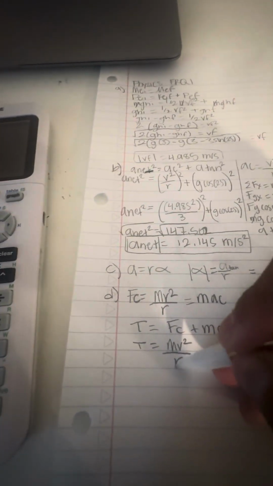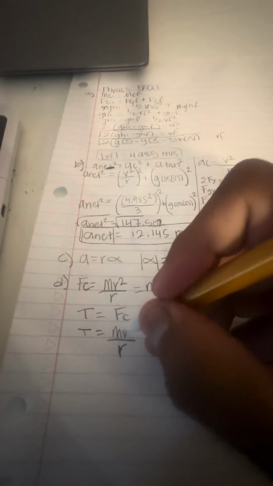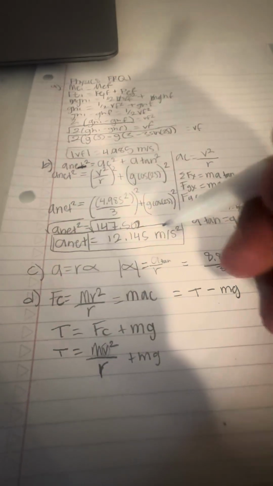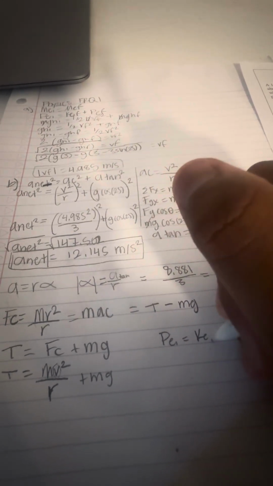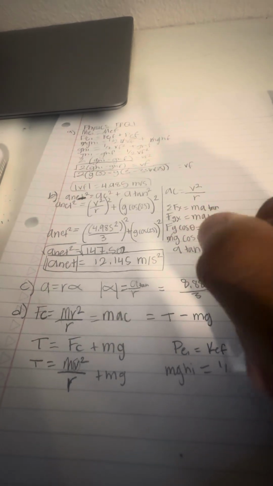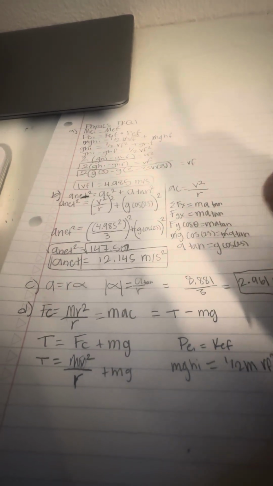And we know what r is already, which is 3, because it's given to us in the problem. And the only thing we don't know is v at the lowest point. So we go ahead and look for v at the lowest point by setting up conservation of energy. So PEi is equal to KEf. Now PEi breaks down to mghi, and KEf equals 1/2 mvf squared. vf is what we're looking for because it's the speed at the lowest point.